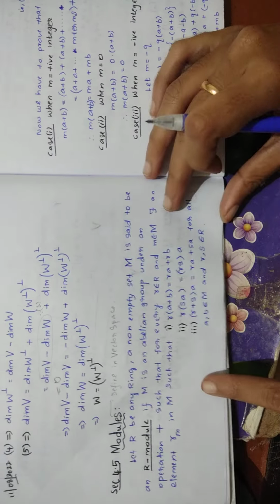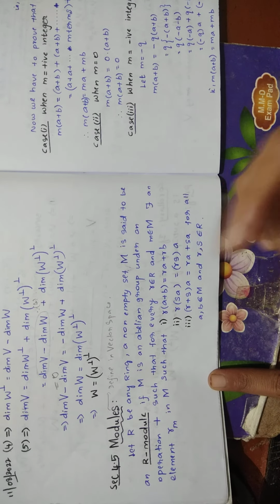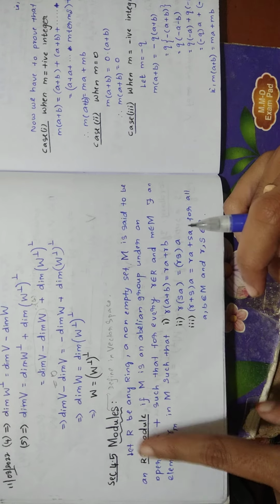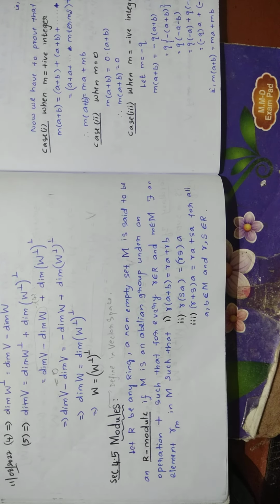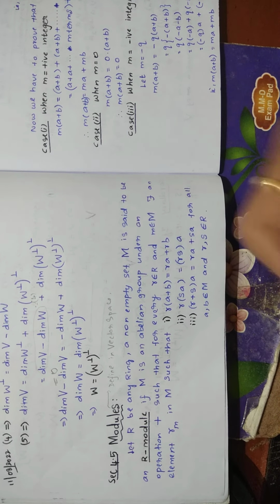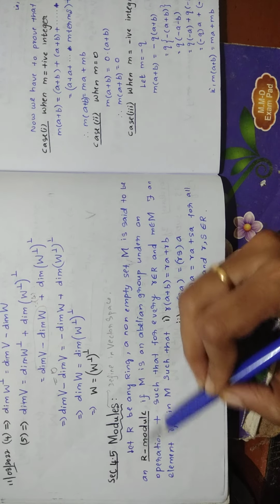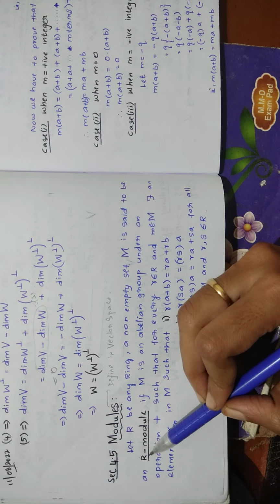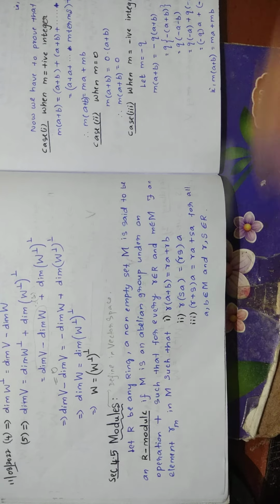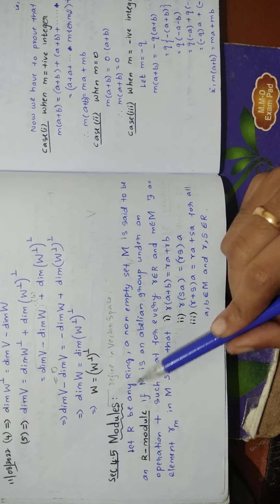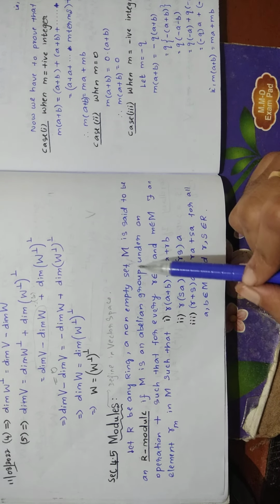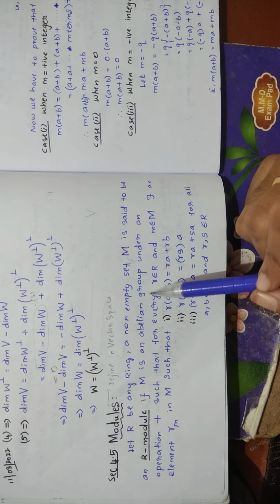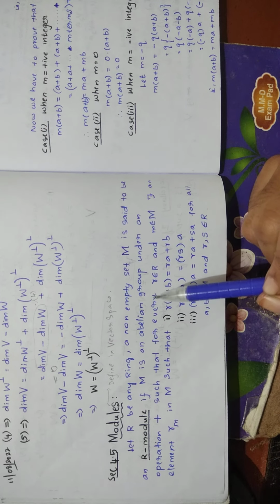Here you have to consider a ring. Let R be a ring, and take a non-empty set M. If you want to say this non-empty set M is an R module, what is meant by R module? They are denoting a ring as R, that's why R module. If you want to say a non-empty set M is an R module, it should satisfy some conditions. So let us have a look at those conditions.